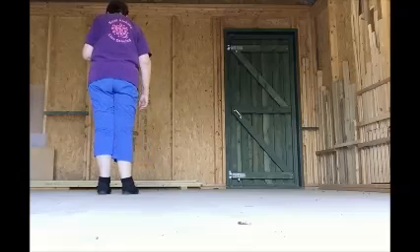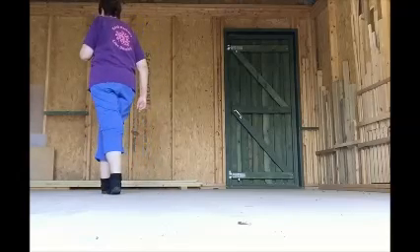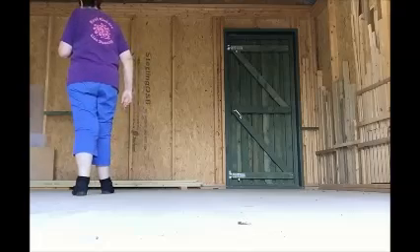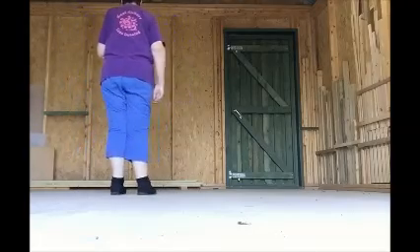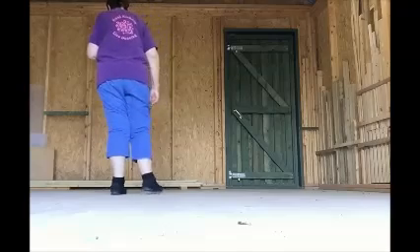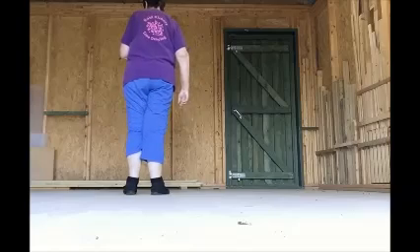So shall we do that again then? So it's cross over for 1, right over left. Step left back for 2. Step to the side with your right for 3. And touch for 4. Okay, again. So cross over, back, side, together.